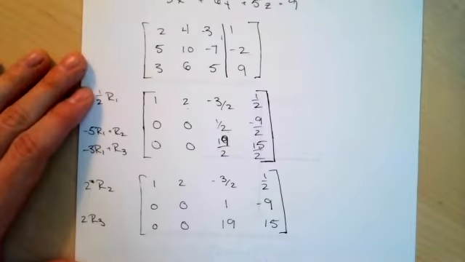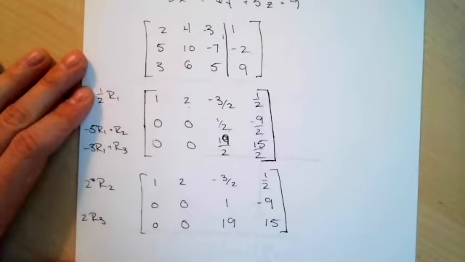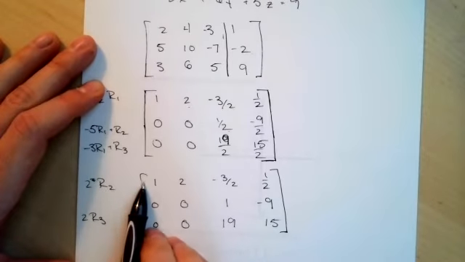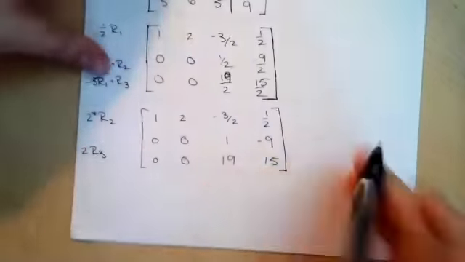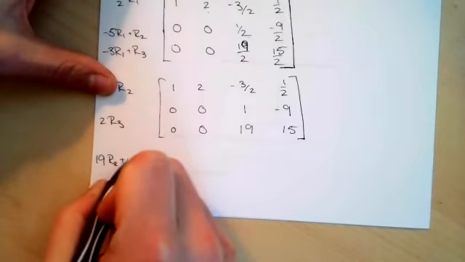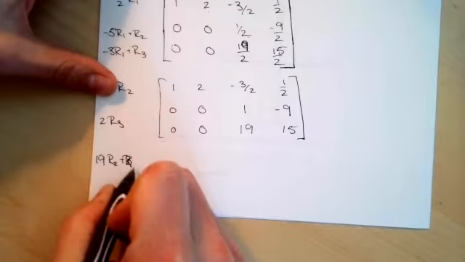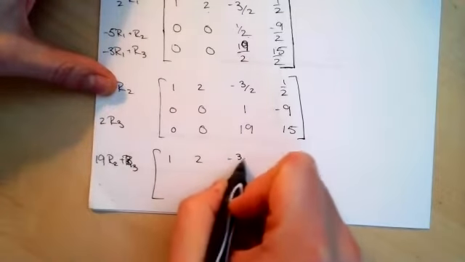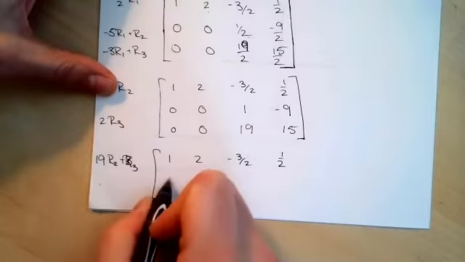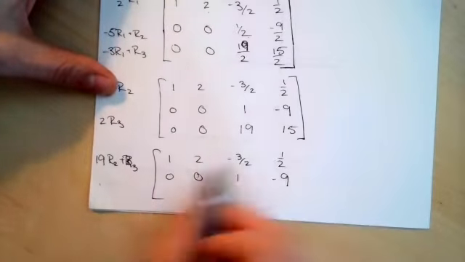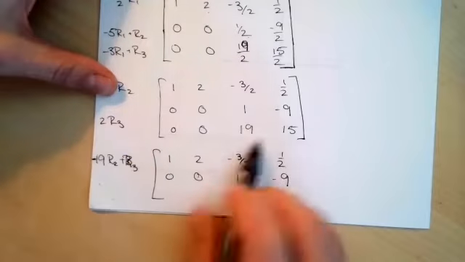Maybe make the numbers a little bit easier for ourselves. But now what's going to happen, we've got row echelon form for the first and second row, but this third row, if we now do 19 times row 2 plus row 3, and let's make it a negative 19 so that those cancel.